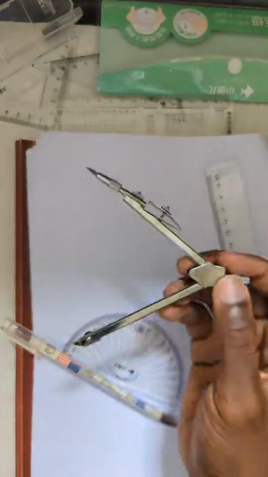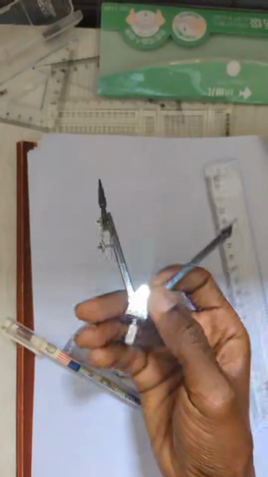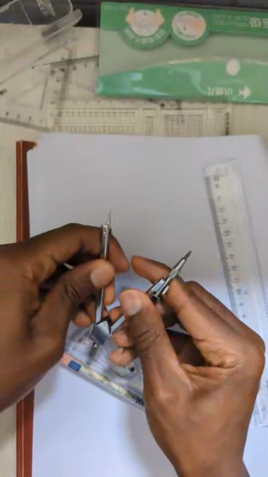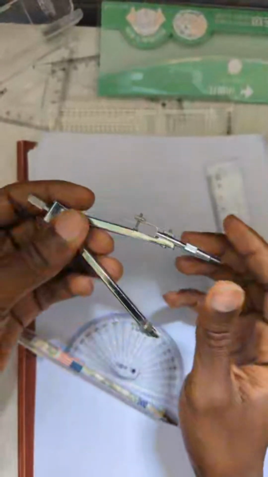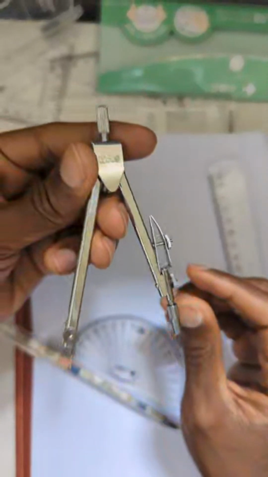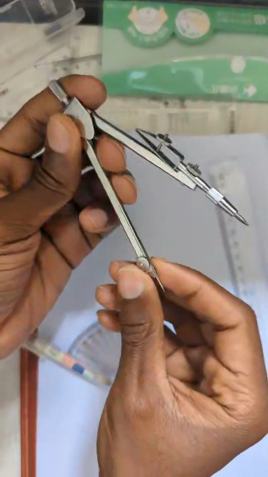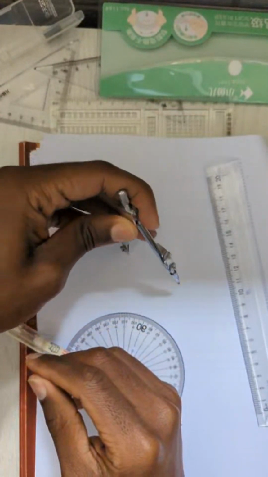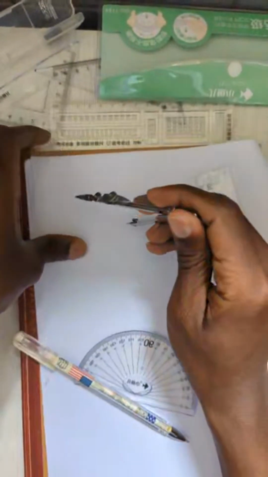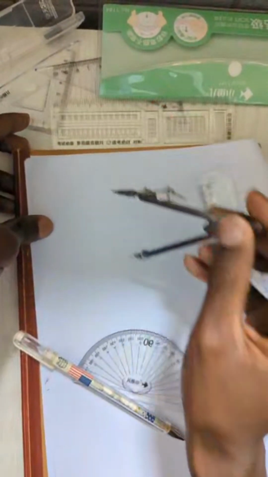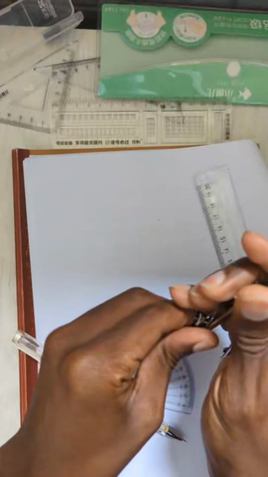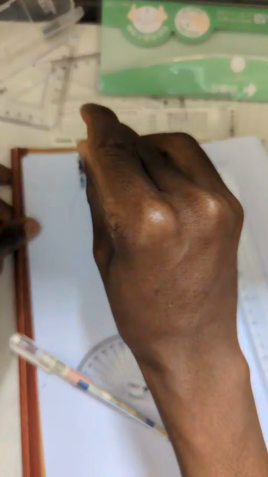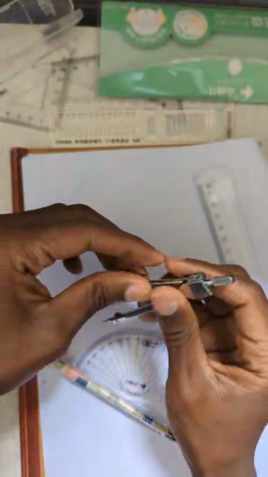The other one is this, called the compass. Yours may be different. You may have a cheap one, while we have this expensive one, which is like a stand. When you want to draw an arc, you stand like this, then you draw an arc. An arc is something like this. That's an arc. So this one is just used to draw an arc.